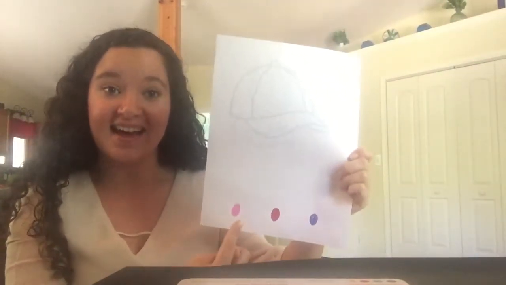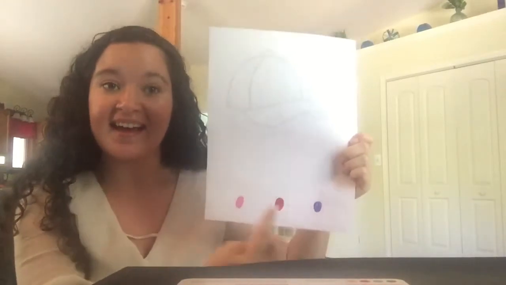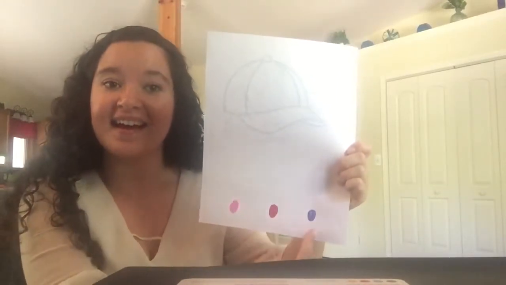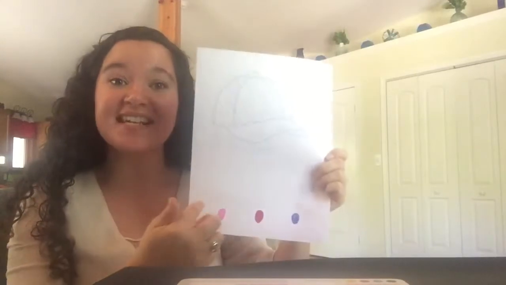Okay. Great job! It's a cap! Perfect! Awesome! Okay, and then I would keep going with as many words or many pictures as I had. That's also a fun activity if you just show a picture and then they have to tell you how many phonemes there are. You can do it interactive, you can use sensory tools, whatever you may have on hand.